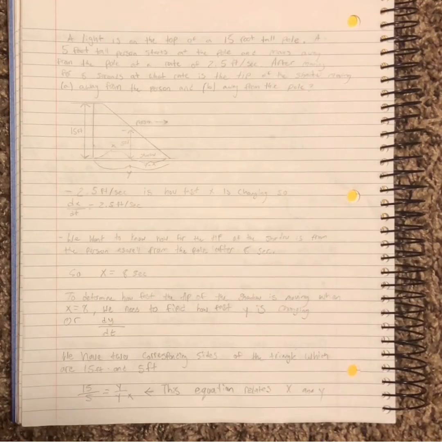Next, we want to find dx over dt. That's how fast X is changing. So that would be 2.5 feet per second. And we want to know how far the tip of the shadow is from the pole after 8 seconds. So X would equal 8. To determine how fast the tip of the shadow is moving when X equals 8, we need to find how fast Y is changing, or dy over dt.